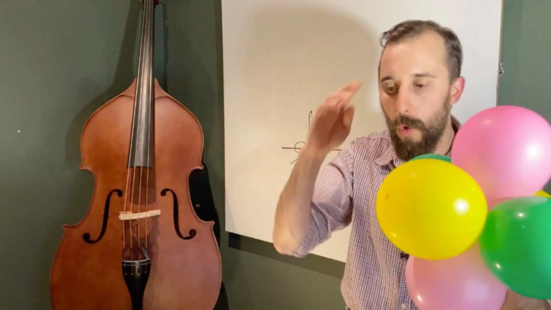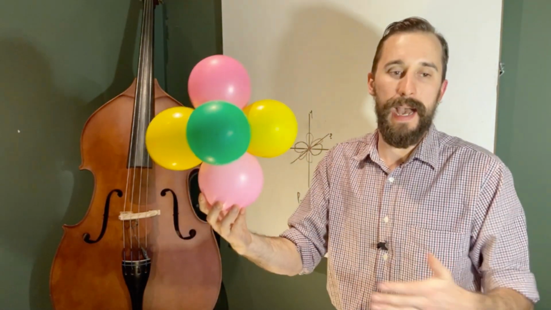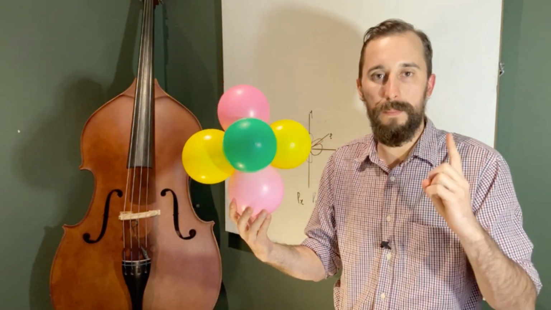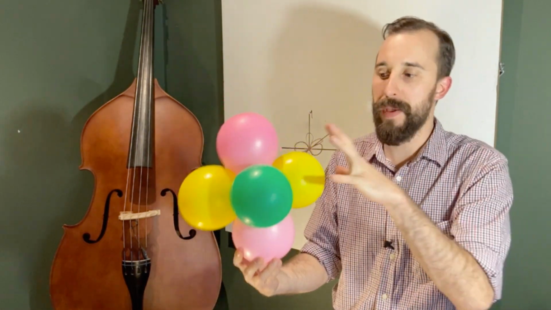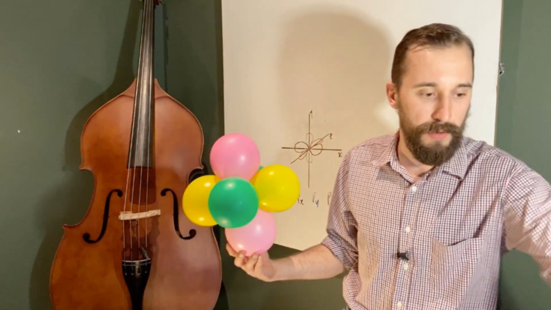So if we consider all 3 of the p orbitals together, each one of these colors is one p orbital. One p orbital can hold 2 electrons. The p subshell can hold 6 electrons. Now, this sort of makes sense. What happened to my other balloon here?